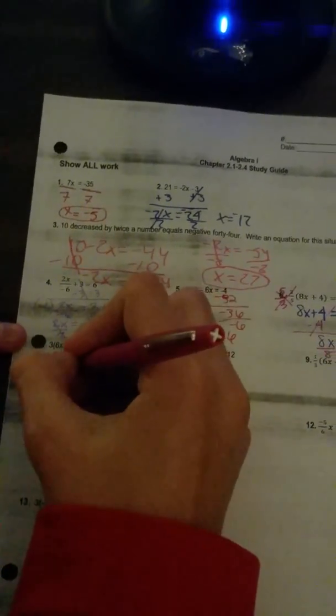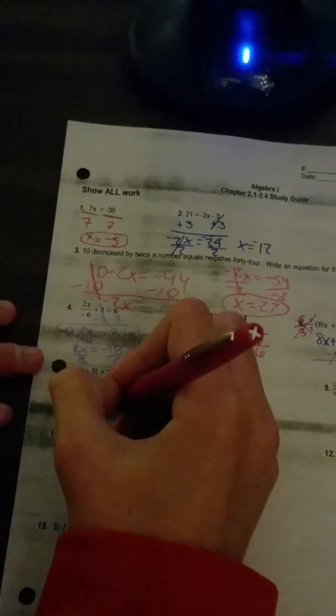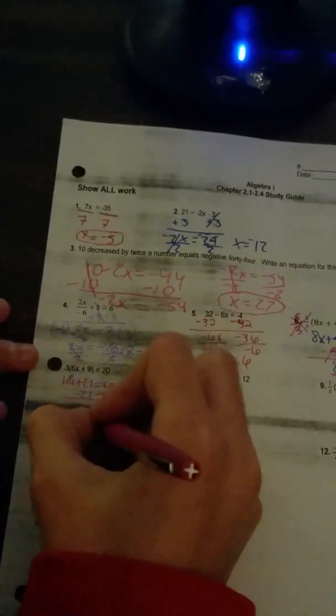Number 7, go. Okay. So you're gonna use the distributive property, and you're gonna multiply 6x and 9 by 3, and you're gonna get 18x plus 27 equals 20. And 27 is positive, so you're gonna subtract it from both sides, which should give me negative 7 equals 18x.